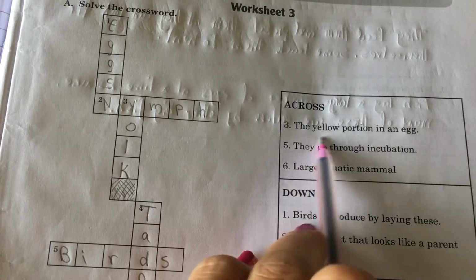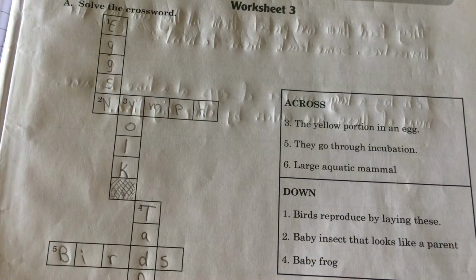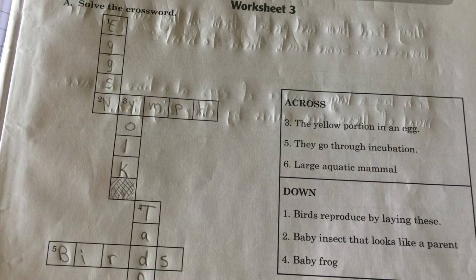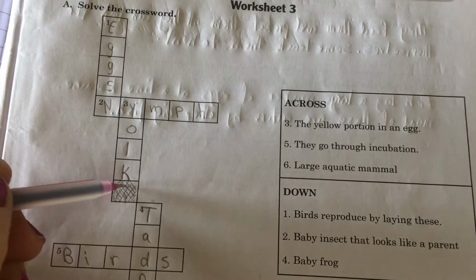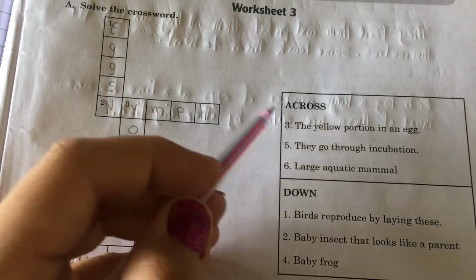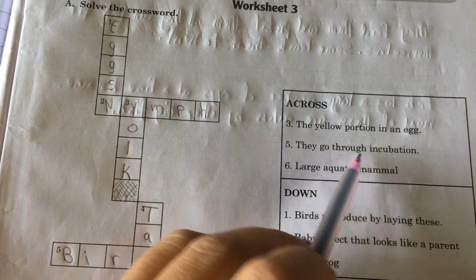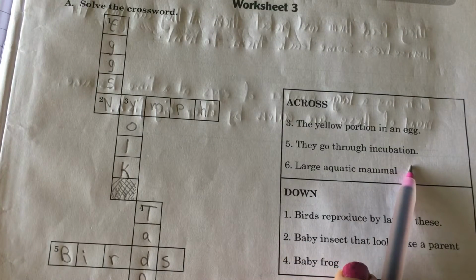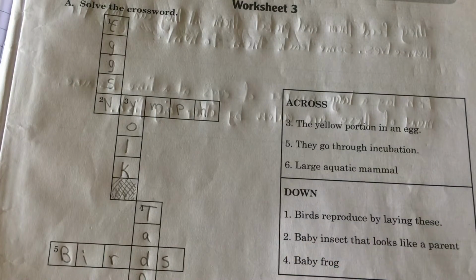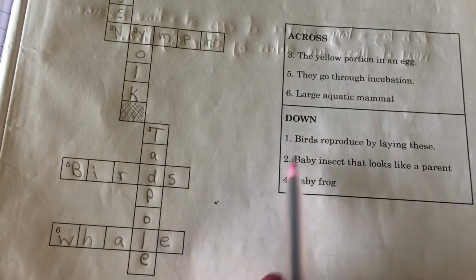Across. The yellow portion in an egg is called the yolk. Number 5. They go through incubation. It is birds. And number 6.